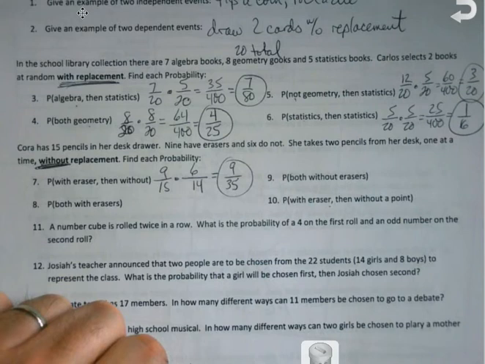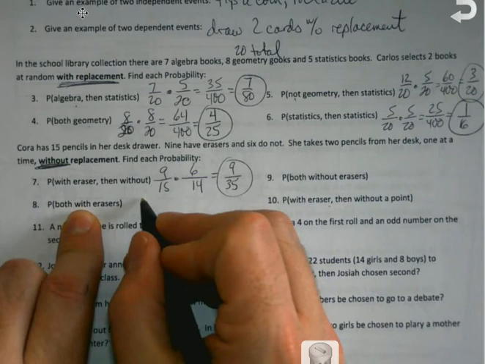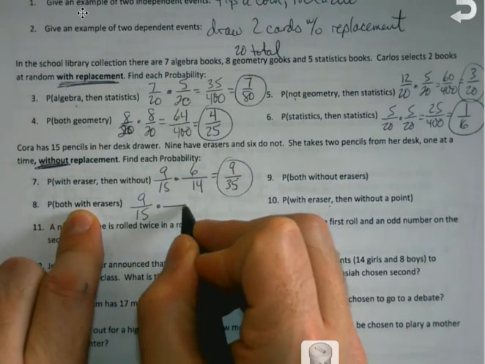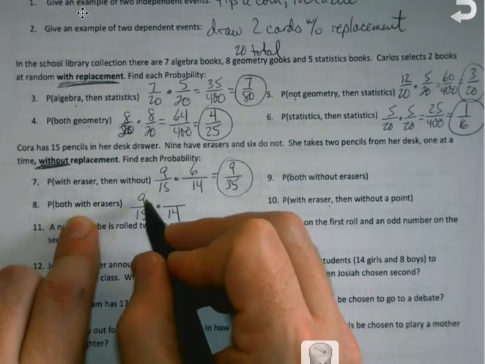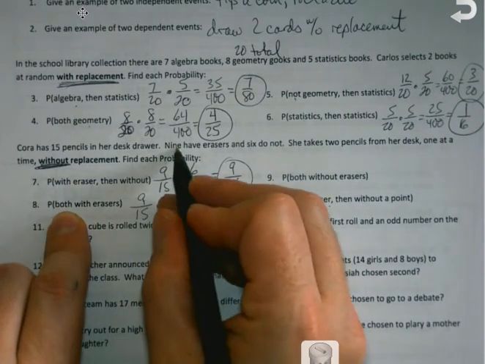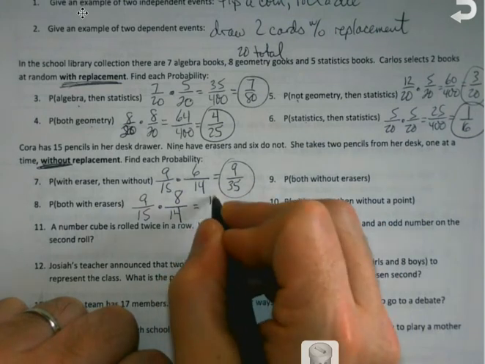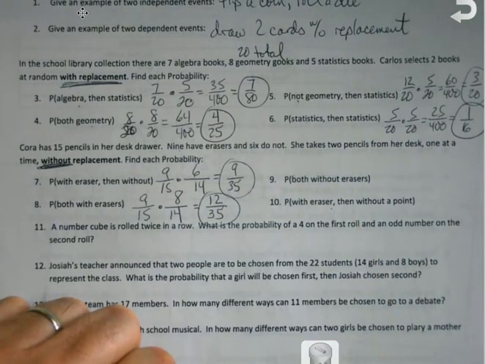And then again, I'm just putting it in the reduced form already. Both have erasers. The first one's always going to be 15 in this section. But now it's 14, but also be careful. Since the first one was taken out with an eraser, and there were 9 of them, now there's only 8. So a little bit of logic goes a long way with some of these.